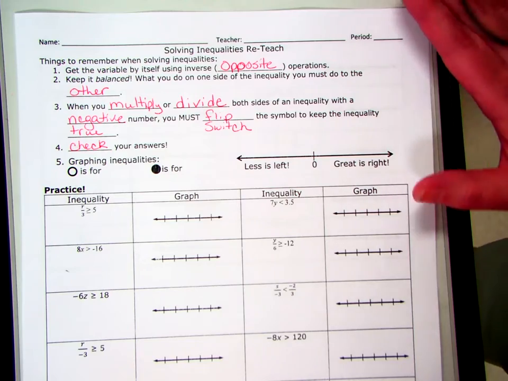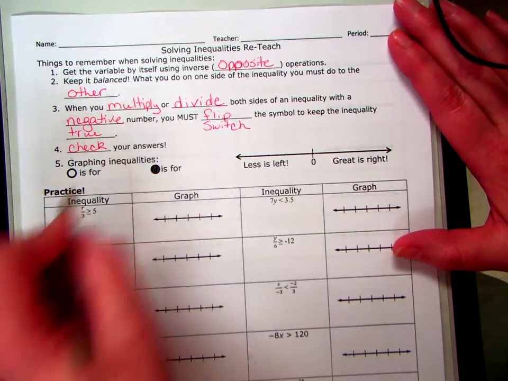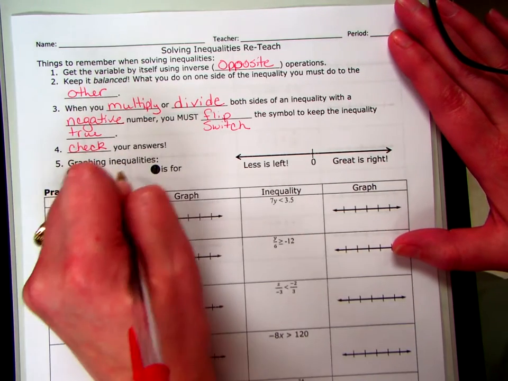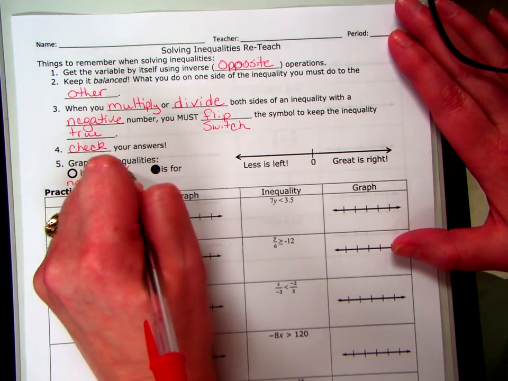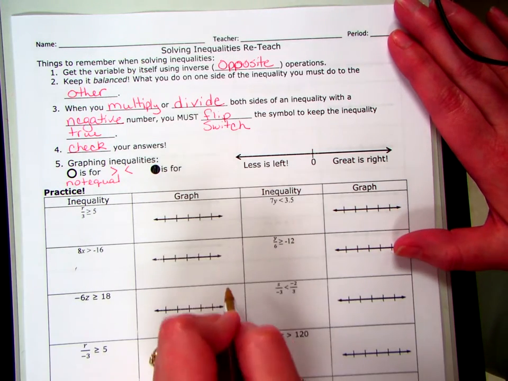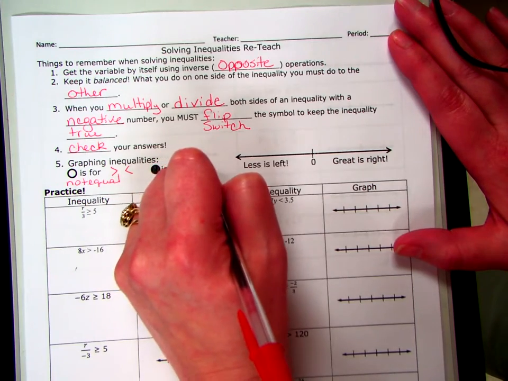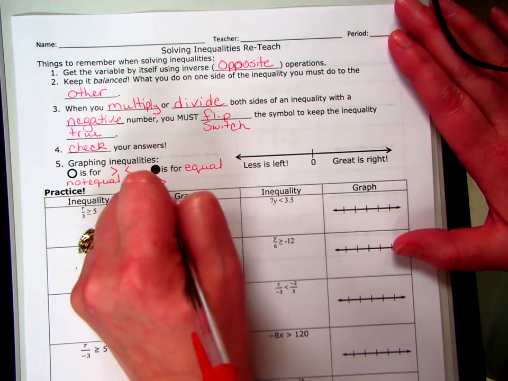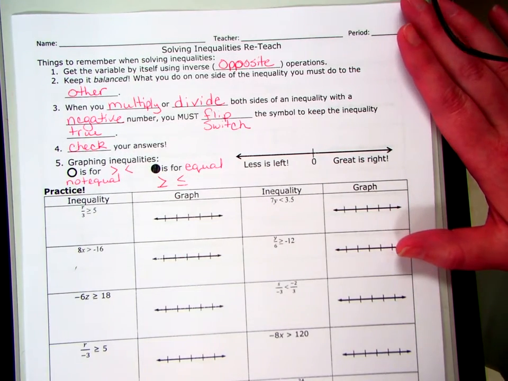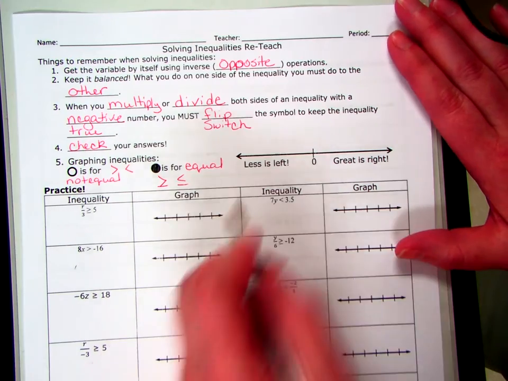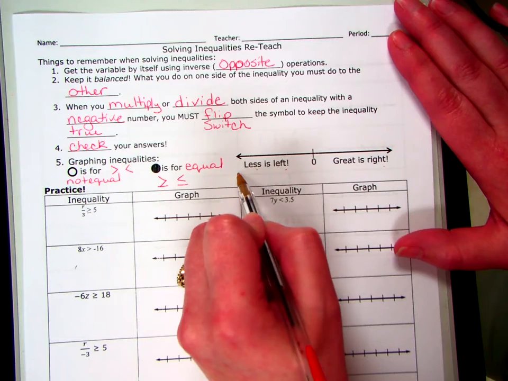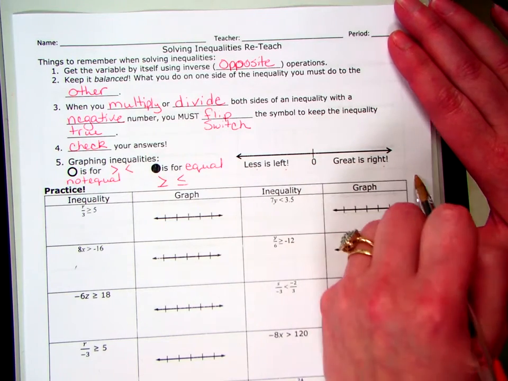So when you're graphing inequalities, if you have an open circle, that means it's not equal. So this would be for situations where you have a greater than symbol or a less than symbol. If you have a closed circle, this is for situations that are equal. So those would be the greater than or equal to symbol or the less than or equal to symbol. When you're drawing your arrows, less is left, great is right. So less than or equal to the left, greater than or equal to the right.